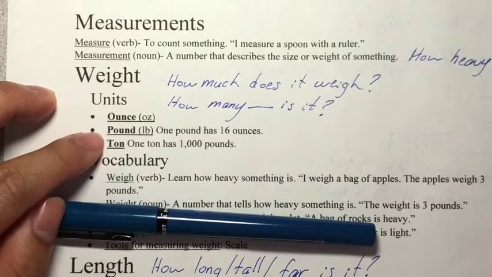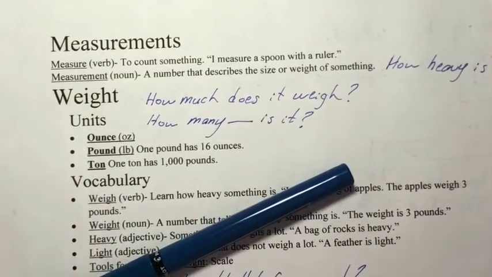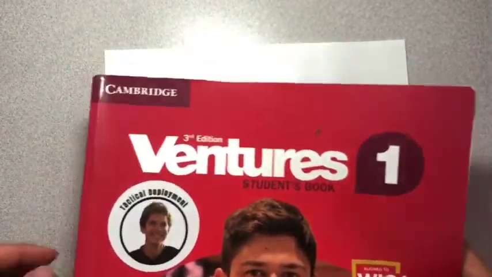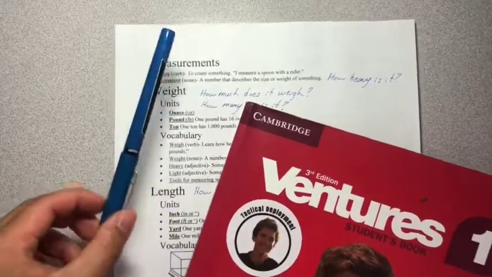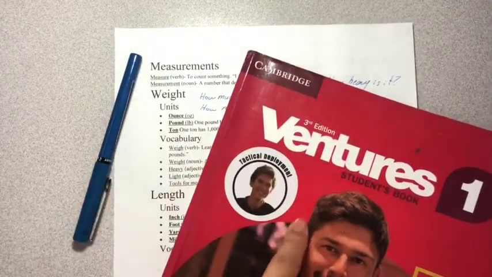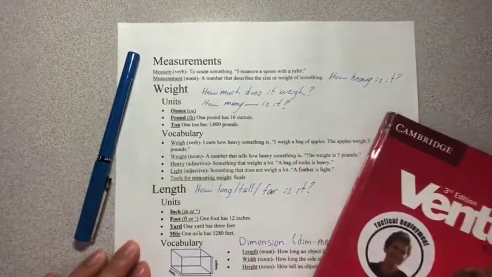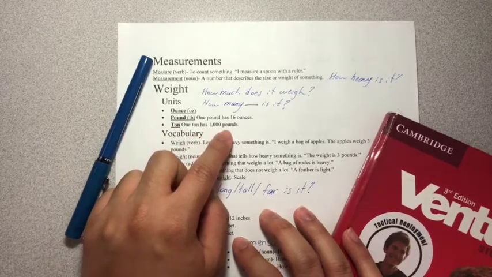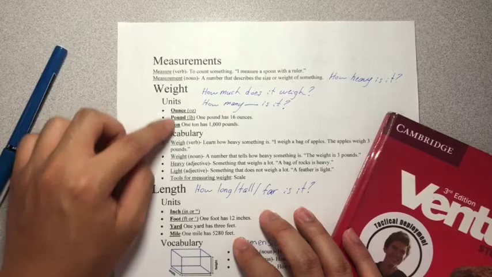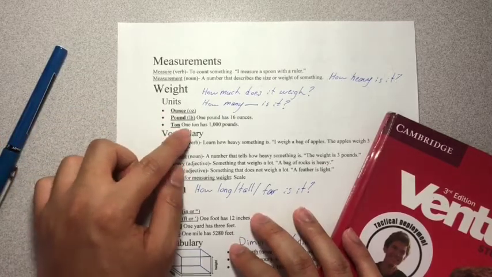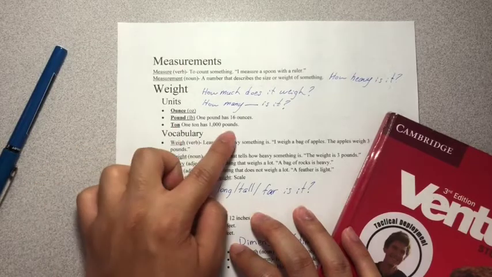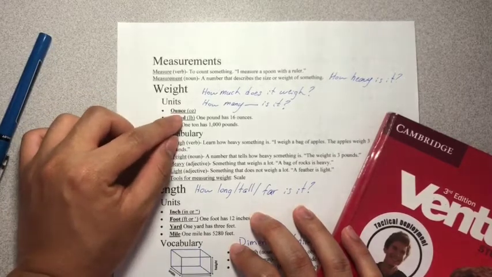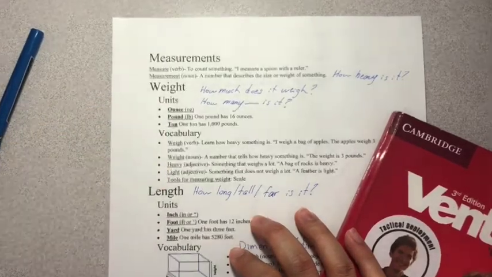A pound is heavier than an ounce. This book weighs 1 pound. This pen weighs 1 ounce. The book is heavier than the pen. And then we have a ton. A ton has 1,000 pounds. The heaviest unit here is the ton. The ton is the heaviest unit. It's the biggest unit. It has 1,000 pounds. The lightest unit, or the smallest unit, is the ounce. The ounce is the smallest unit, or the lightest unit.